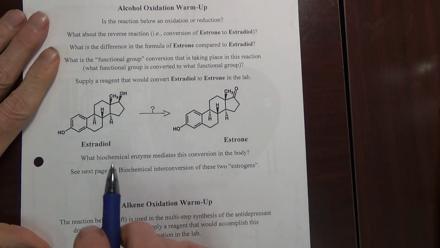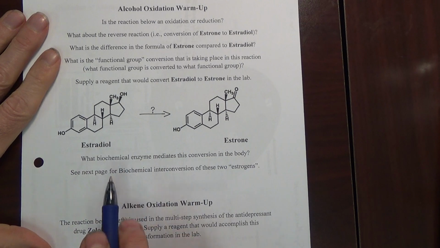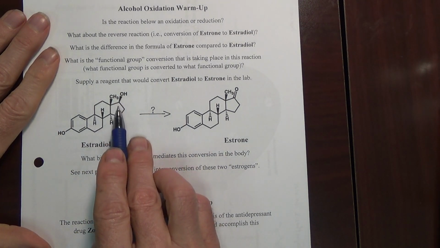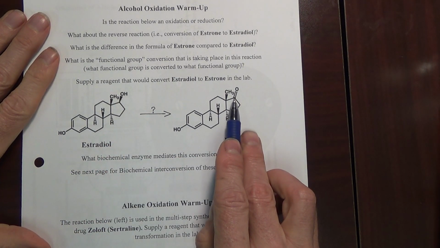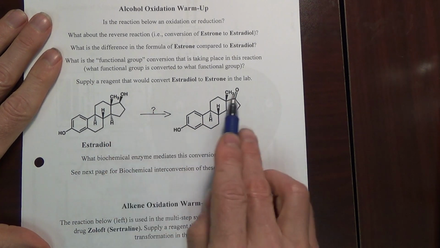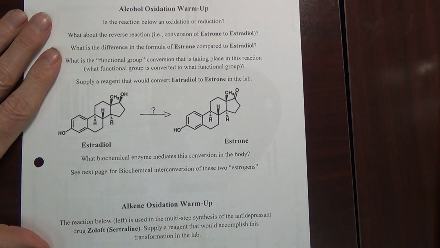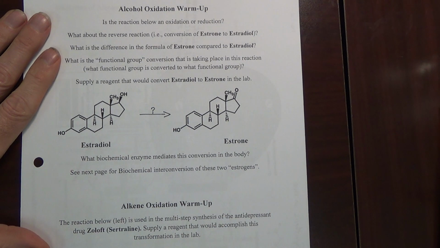If we look at what's going on here, we're actually losing two H's, because the carbon with the OH group has lost an H and the oxygen has lost an H. We've lost two hydrogens, so that's an oxidation.